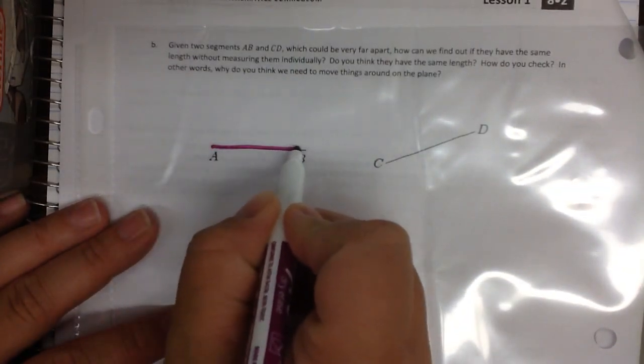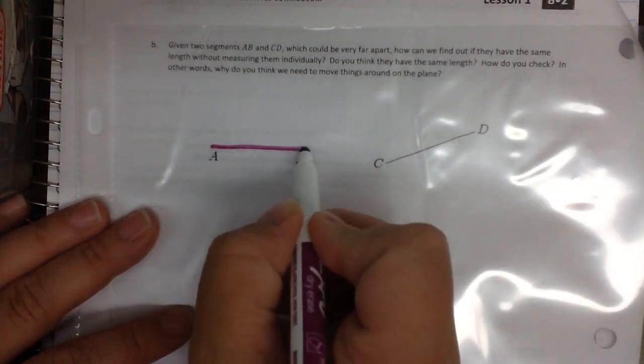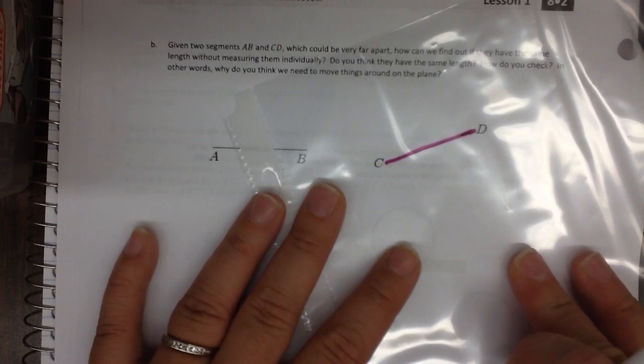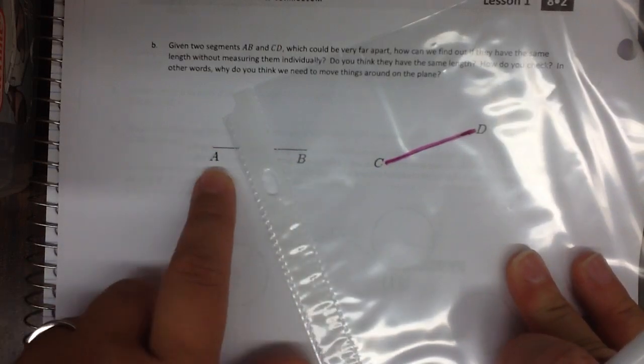You're going to take your transparency. Okay? We're going to trace one of the segments, and I'm just going to trace AB because it'll be easier for me to move it around. So I'm going to trace segment AB. Oh, make sure you get all the way to the ends. And then I'm just going to move it over and see if it is the same length. And indeed, segment AB is the same length as segment CD.